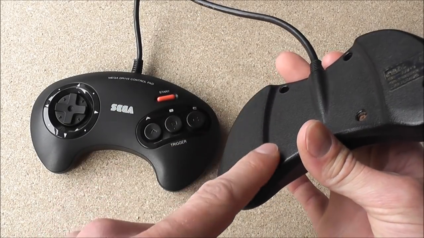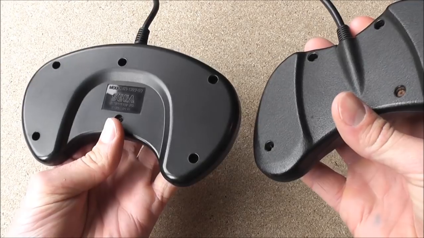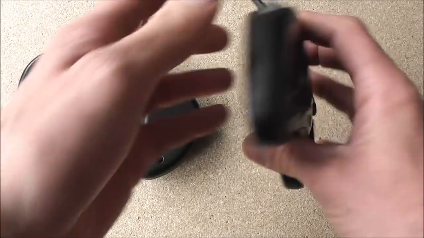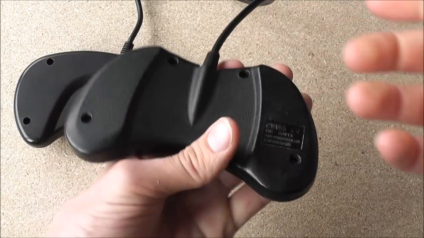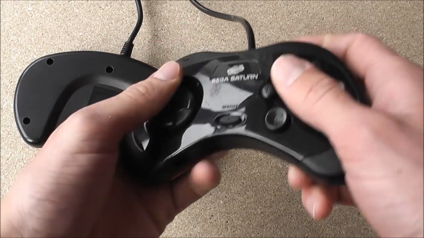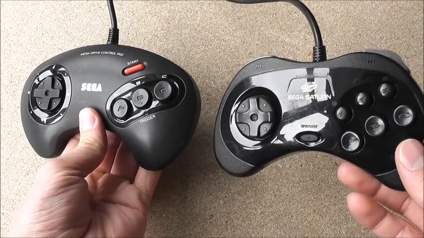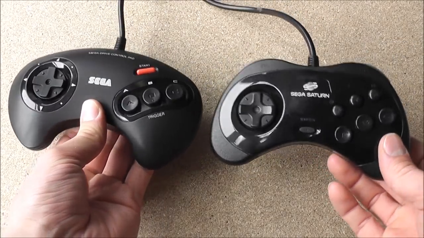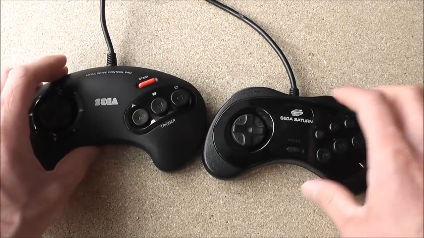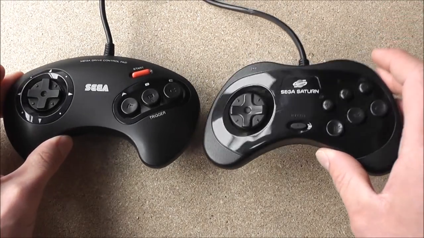The grip on the controller underneath has also changed slightly, so these are a bit more pronounced, a wee bit more substantial to hold on to. But overall, not really a huge leap forward in overall design. Only really a few extra buttons have been added.